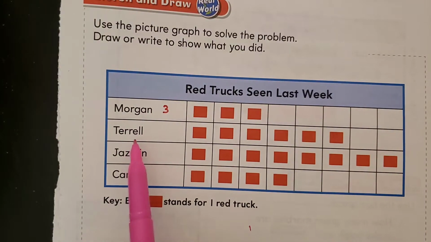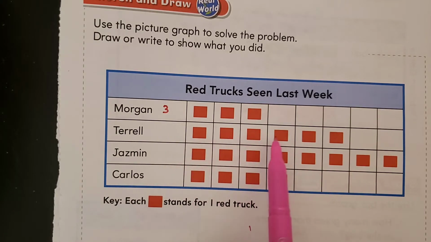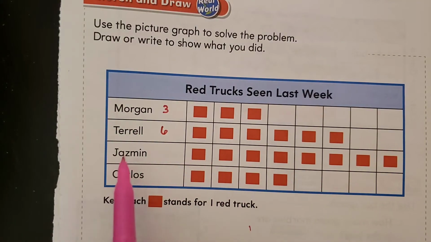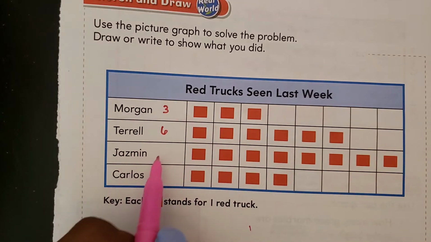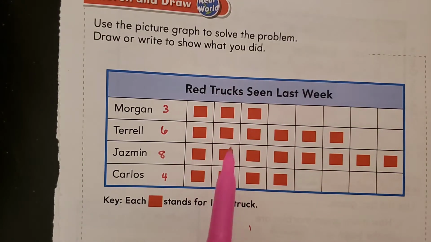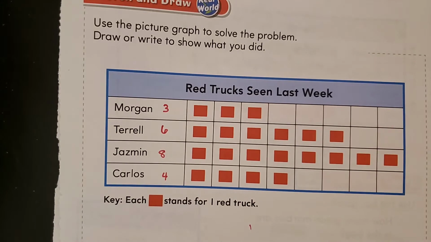Terrell saw how many trucks? Well, in order to find out, you have to count across. 1, 2, 3, 4, 5, 6, and we see that it's going across, not up and down. Jasmine saw what looks like the most red trucks last week. She saw 1, 2, 3, 4, 5, 6, 7, 8 red trucks. And Carlos saw 4 red trucks last week. So now we have an idea of what this graph is showing us and how many red trucks each of these children saw.